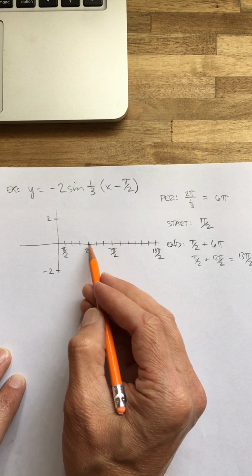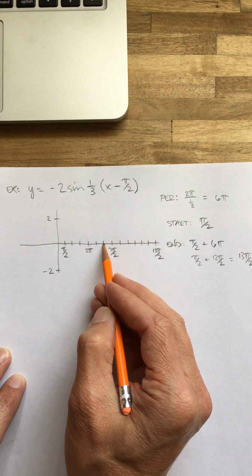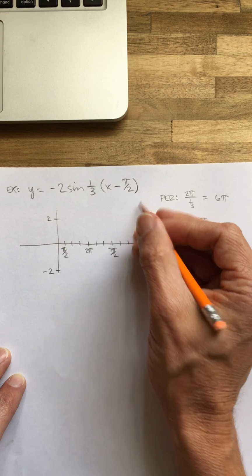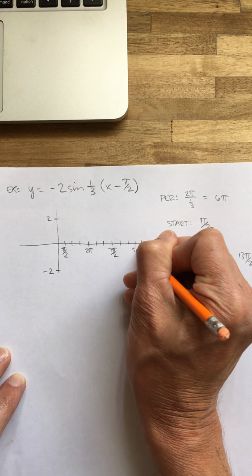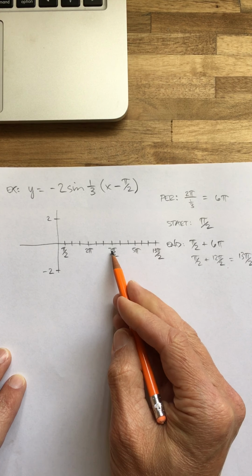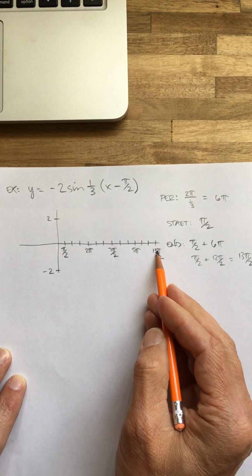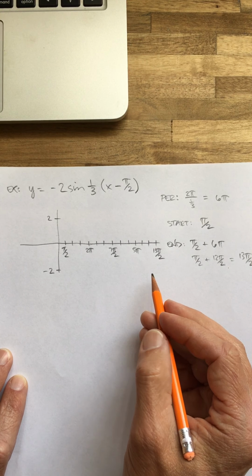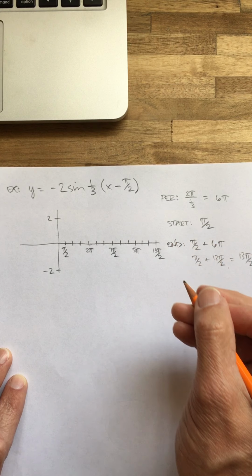Oops, hang on. 1 pi, 2 pi, 3 pi, 4 pi, 5 pi. It should be 5 pi, but let's just check it. Ready? 7 pi plus 13 pi is 20 pi/2. Cut it in half, you get 20 pi/4. Reduce that, you get 5 pi/2.